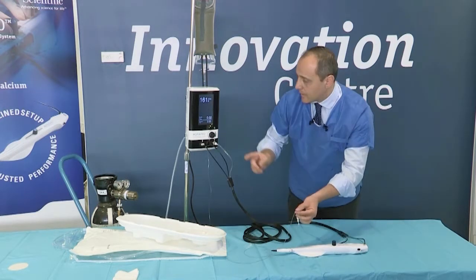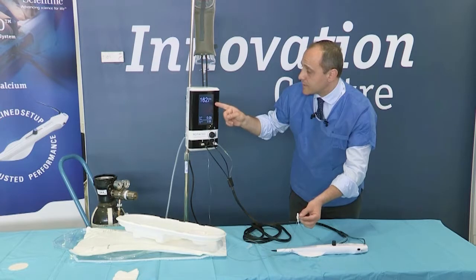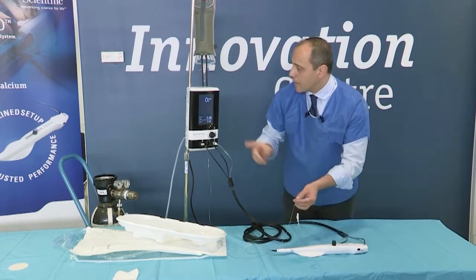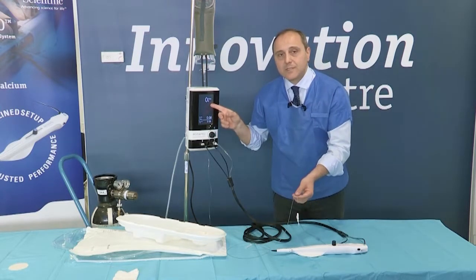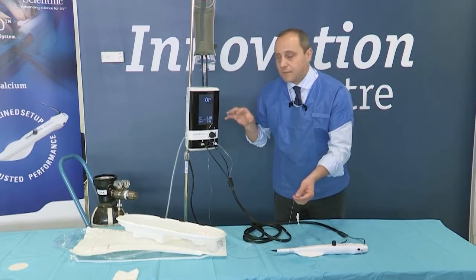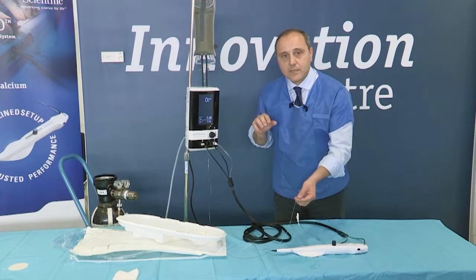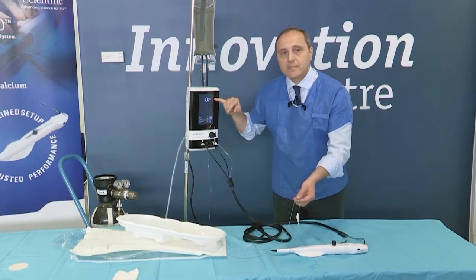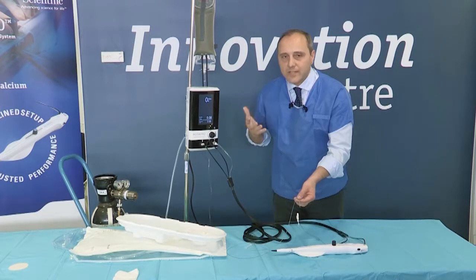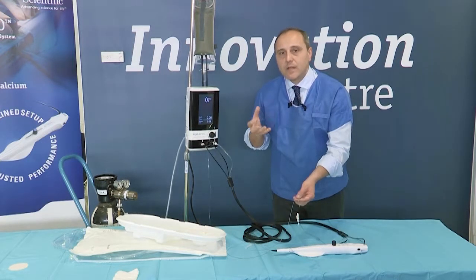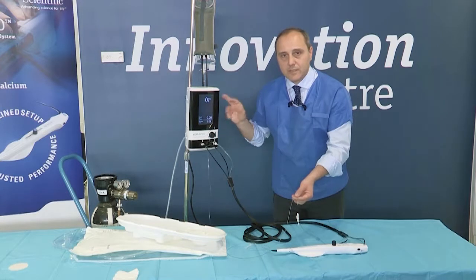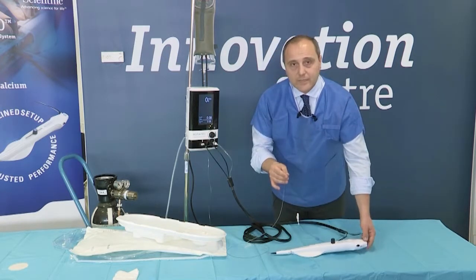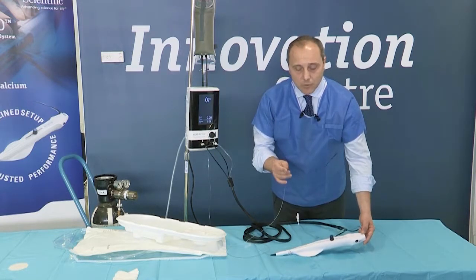Please notice the speed on the console. As you notice, the speed that is preset from the factory, from the company, is already 160,000 RPM, which is actually the most recommended speed of rotablation that we use in our practice. Let's also test whether the Dynaglide mode works.